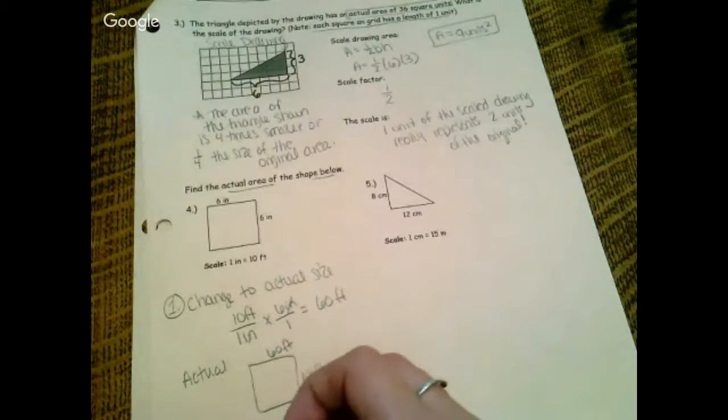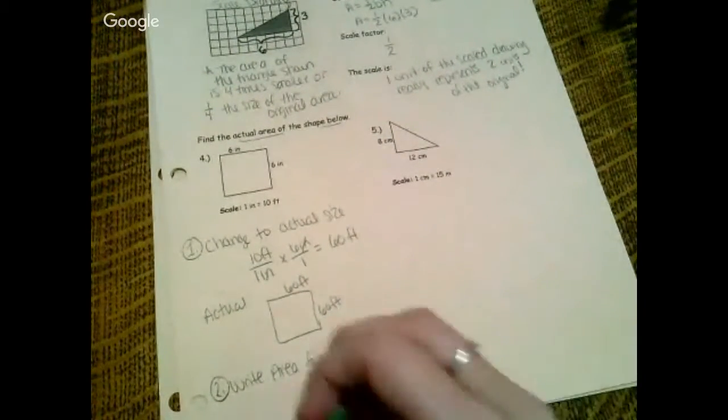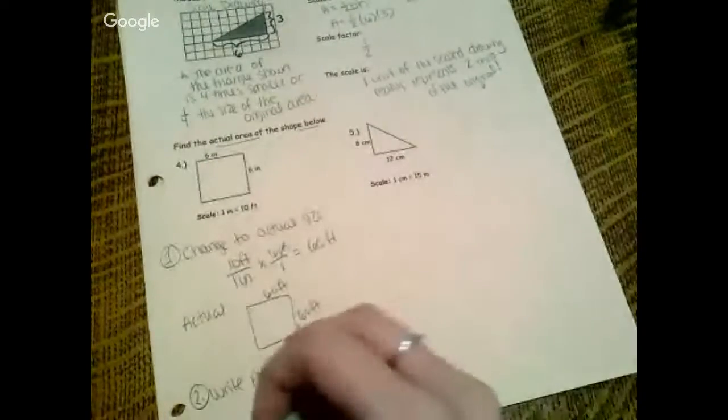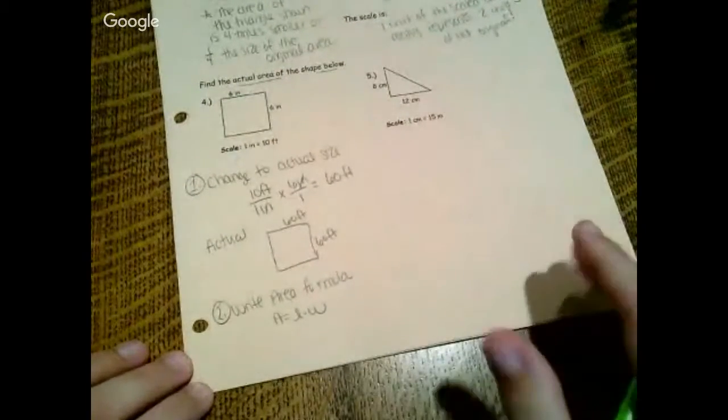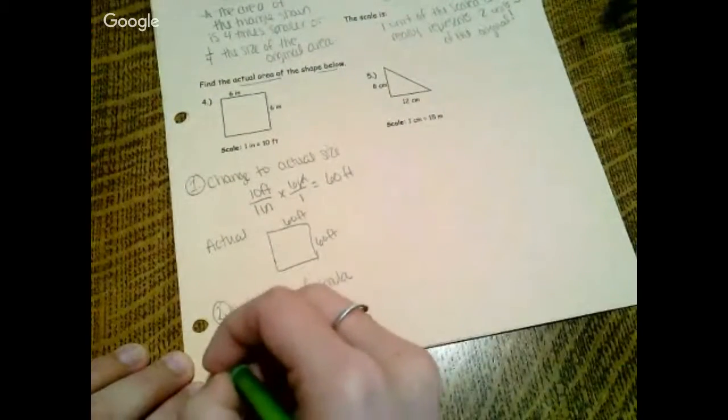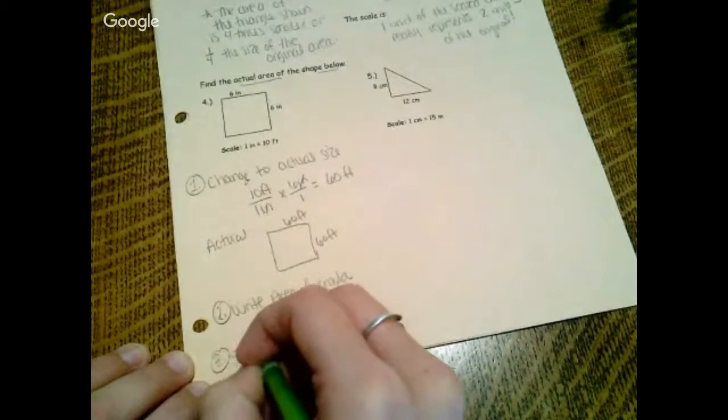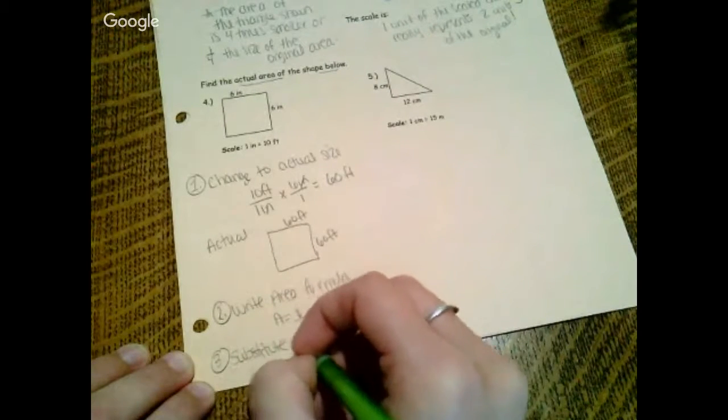So now the second step I need to do is write the area formula. So when we write the area formula, the area of a square is just area equals length times width. Now the third step we're going to do is substitute in the values.